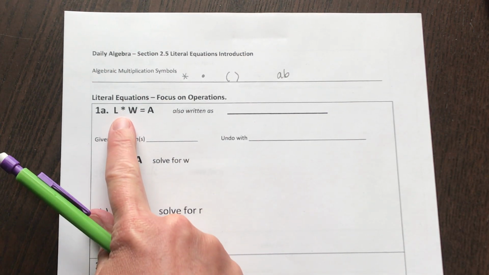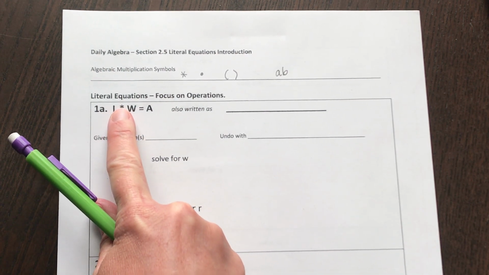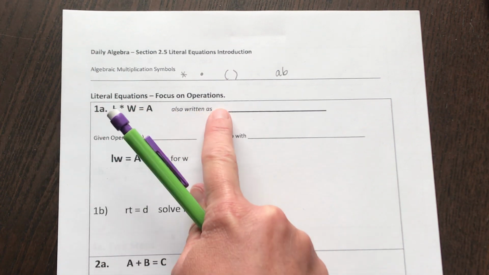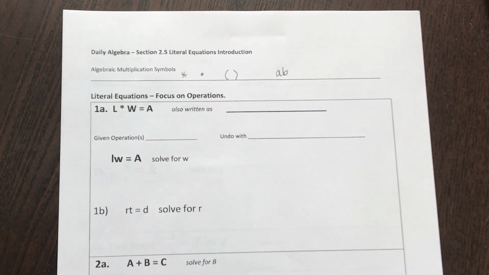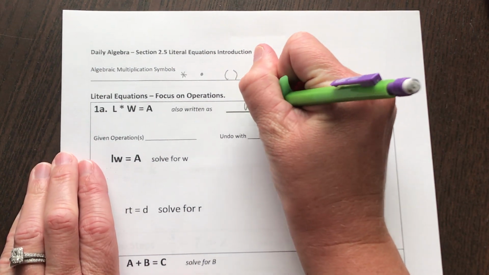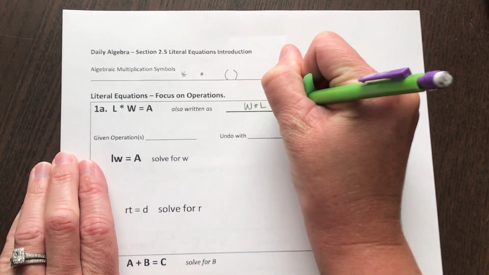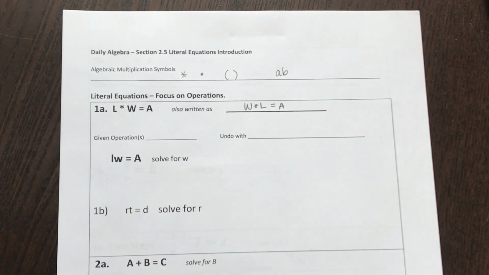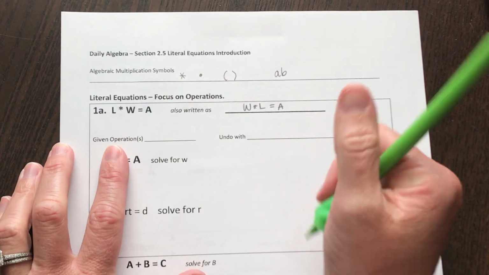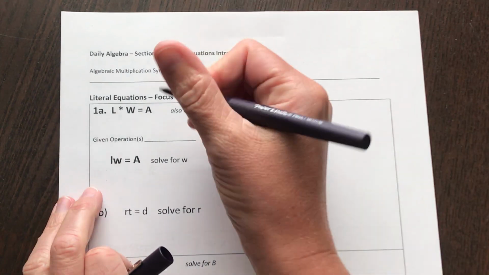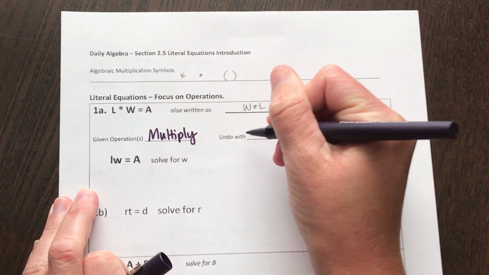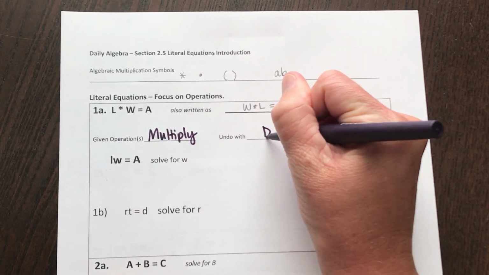So in my first example here, it says length times width is equal to area. So that's an equation that we know, but you might also see it like this: width times length is equal to area. So it could be written the opposite way. So the given operation that I have in this example would be multiply, and how I undo a multiplication is with division.